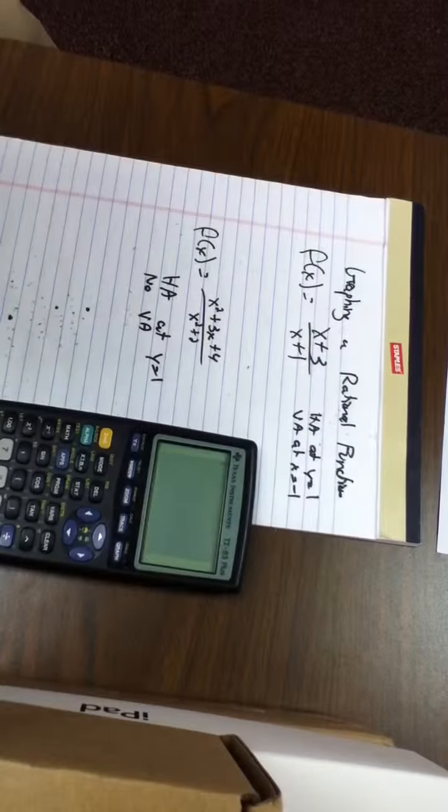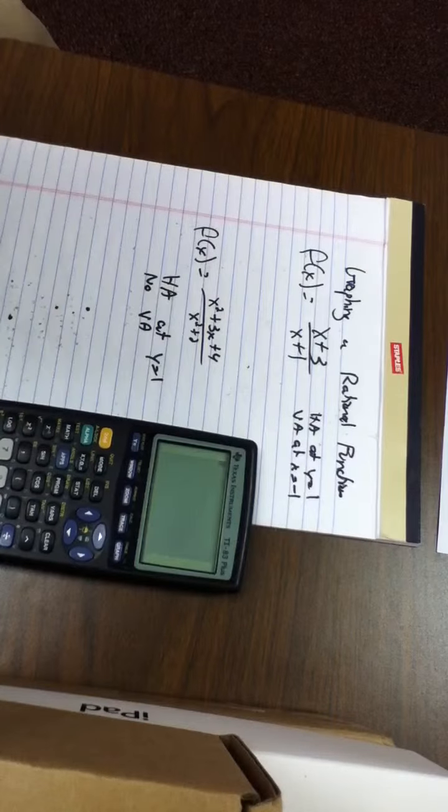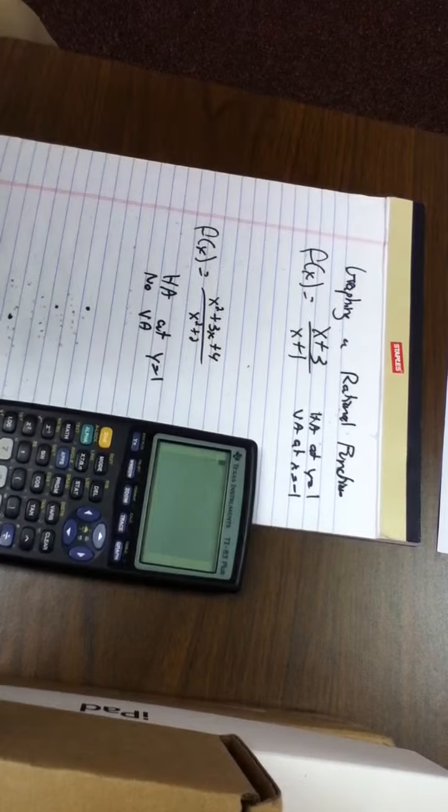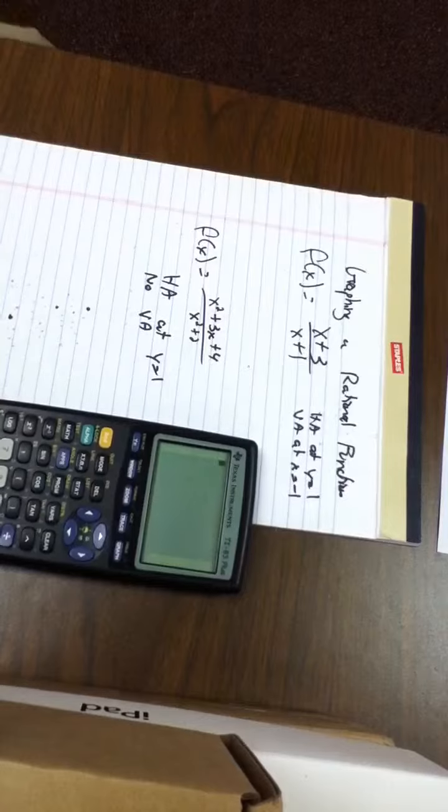Okay. This tutorial will show you how to graph a rational function using the graphical calculator. We've done this before in the past, but with a little bit simpler rational functions like 1 over x. The key to graphing a rational function is to use parentheses.